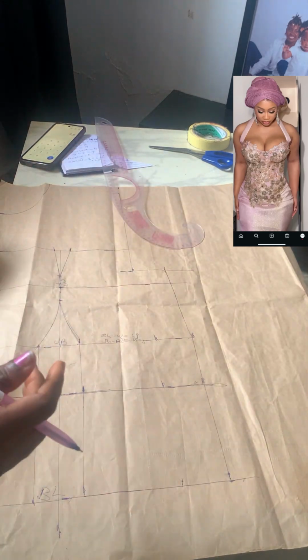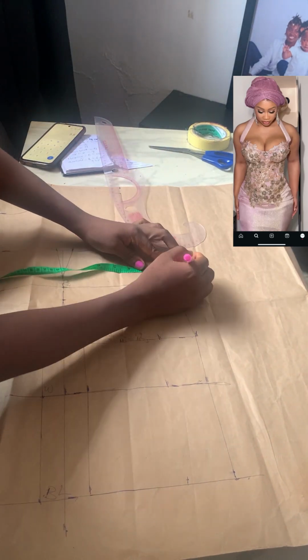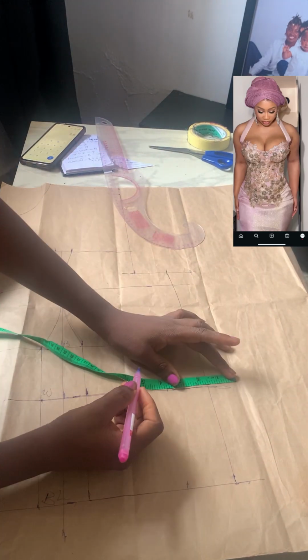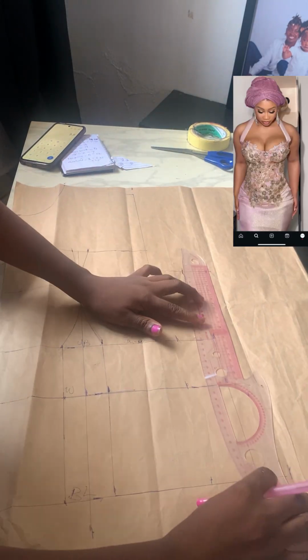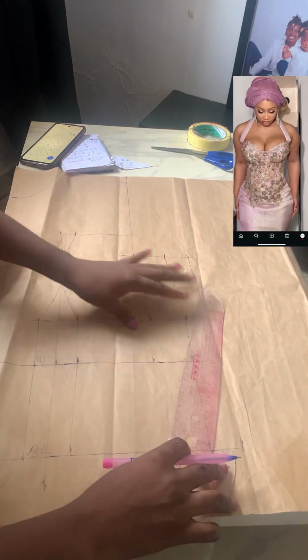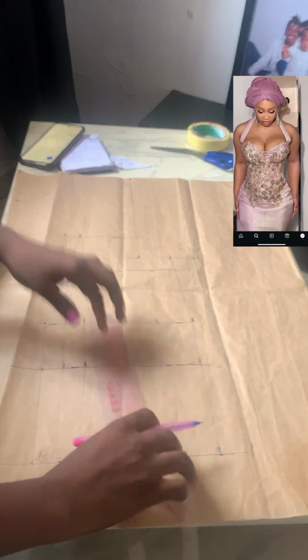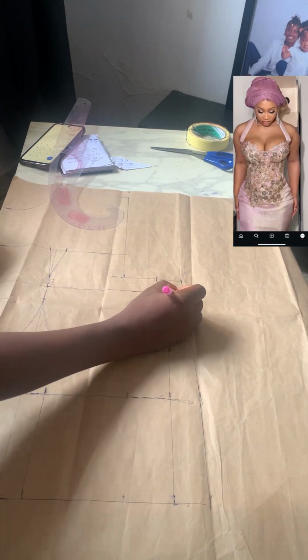Very easy. If the person's bust is normal, half length of 15 or 15.5 is fine, but it's better you measure the person's back half length, not the front half length. You will now subtract the back half length from the front half length. The back half length is 15.5, the front is 19. So I did 19 minus 15.5, which is 3.5.